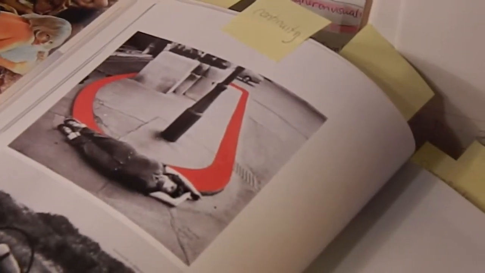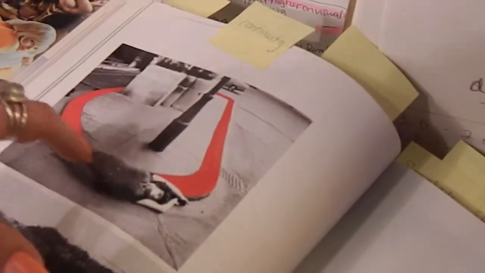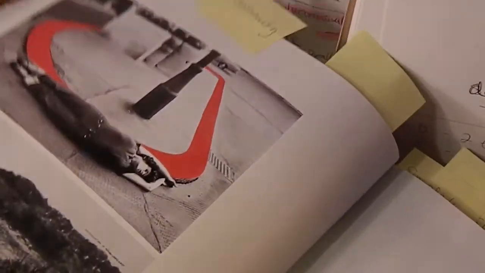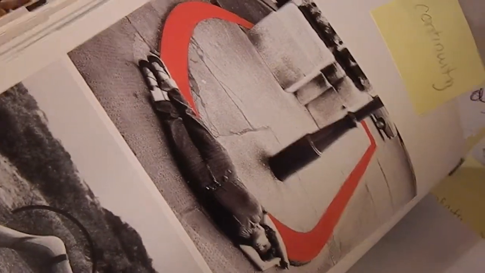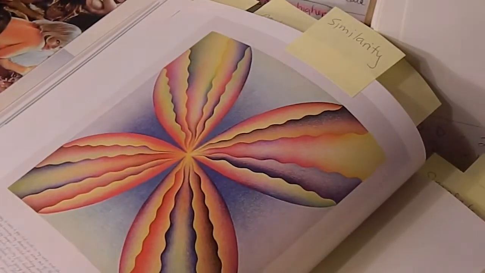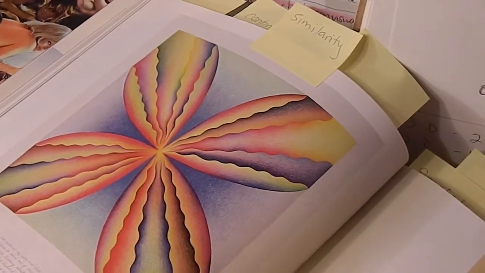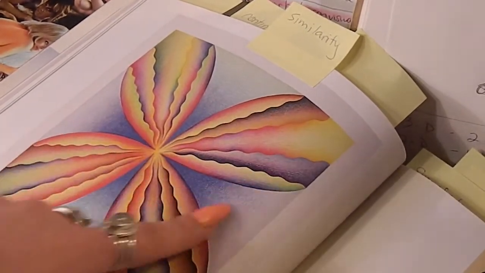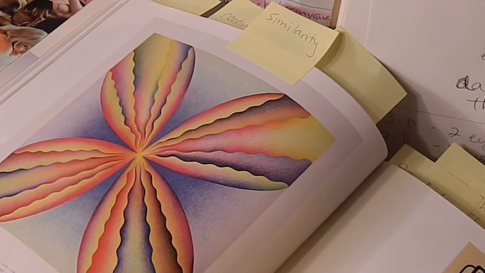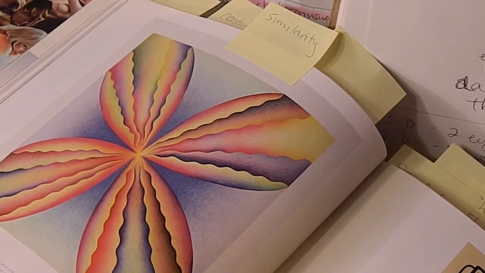Okay, over here, continuity. We assume that this red line continues behind her, even though we can't really see the whole red line. Okay, so consider how you can use continuity in your work. Similarity. There's a similarity between these shapes in this image by Judy Chicago. It's called Childhood Rejection Drawing.